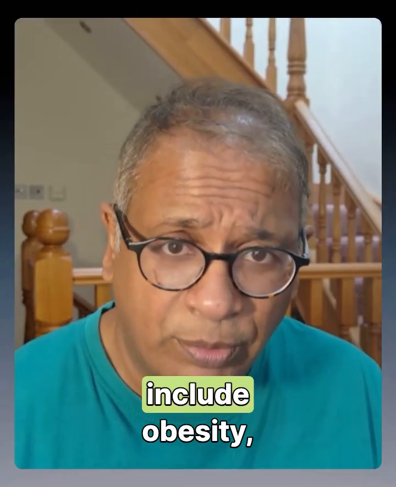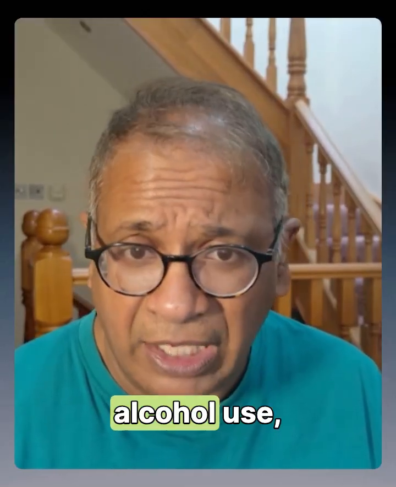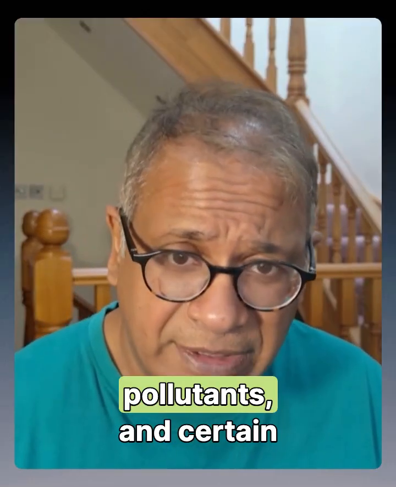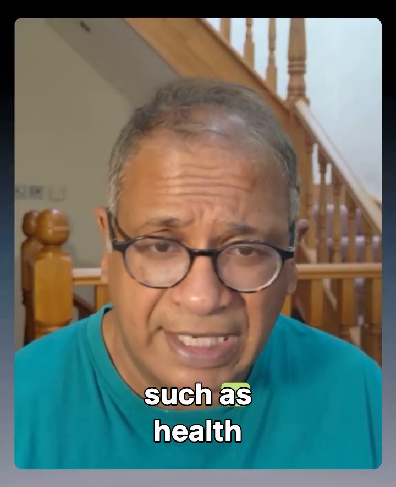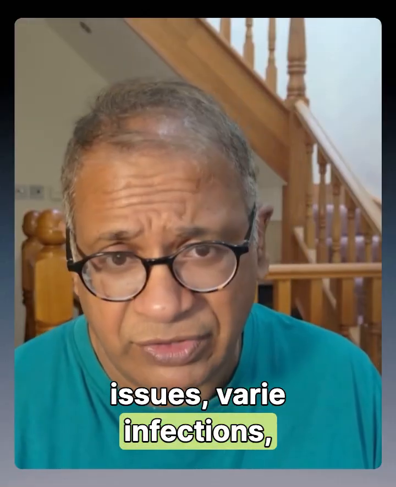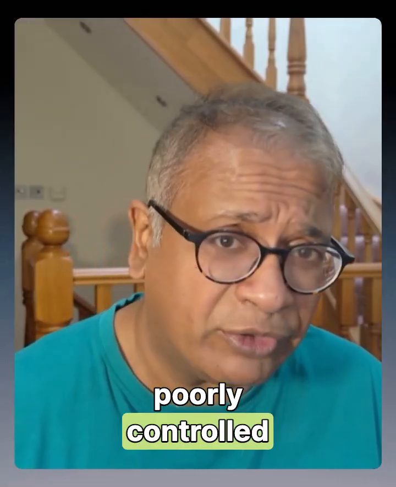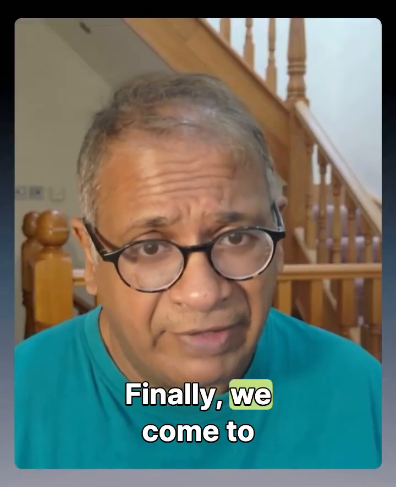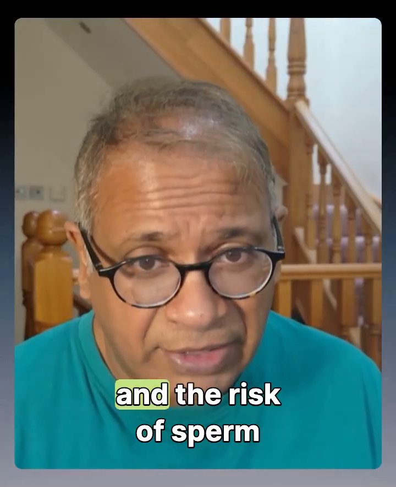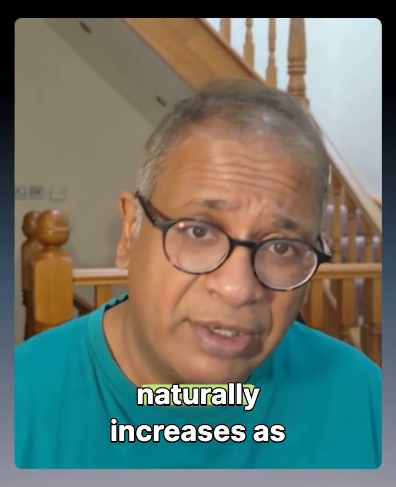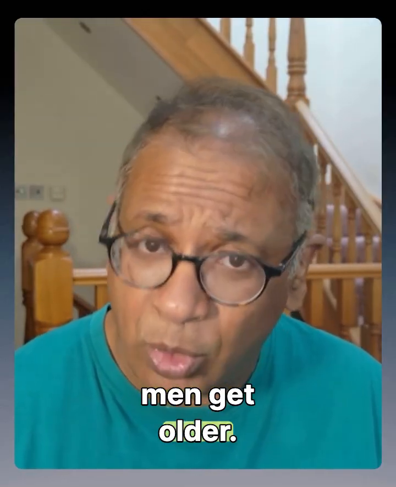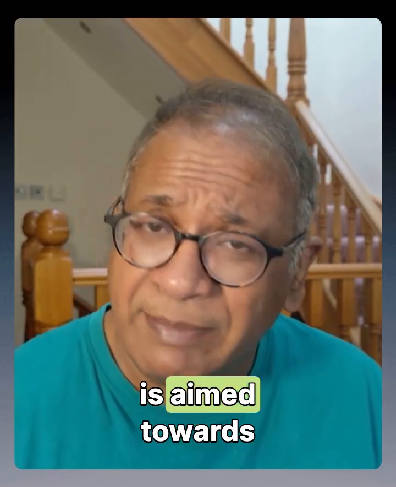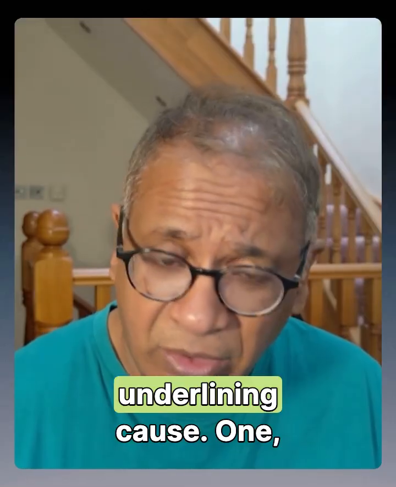This can include obesity, smoking, excessive alcohol use, poor diet, exposure to environmental toxins and pollutants, and certain medical conditions such as varicocele, infections, chronic inflammation, poorly controlled diabetes, and high fever. So this is something which is often forgotten. Finally, we come to advanced paternal age, and the risk of sperm DNA damage naturally increases as men get older. The management and treatment of high DNA fragmentation is aimed towards mitigating the underlying cause.